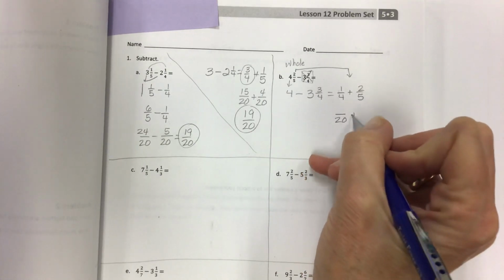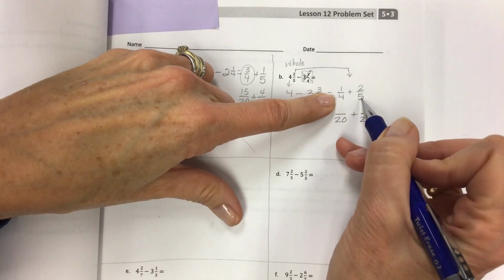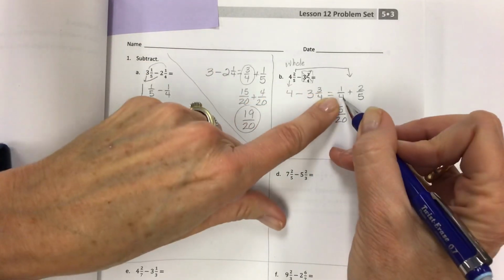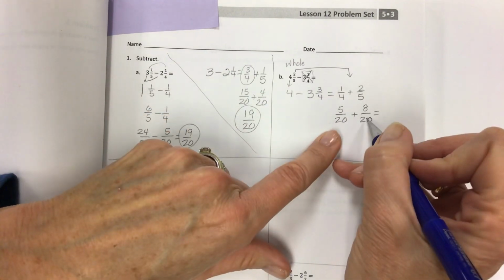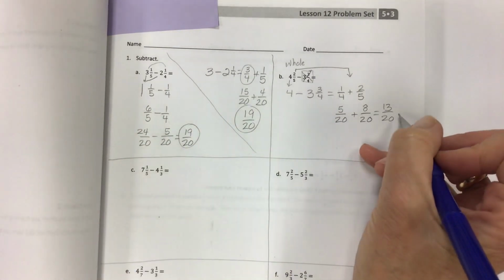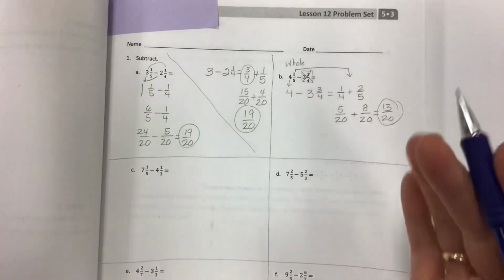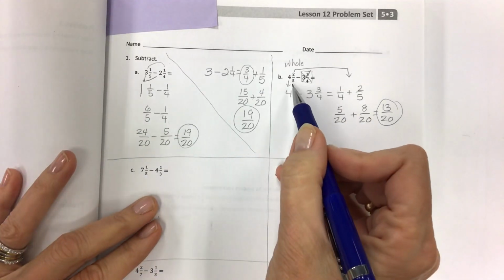And I need a common denominator to do that. And since 5 is my scale factor here, multiply. And since 4 is my scale factor here, and then we have 5 plus 8, and we get 13/20. And that's just one way to do it. Okay? There are many different ways.